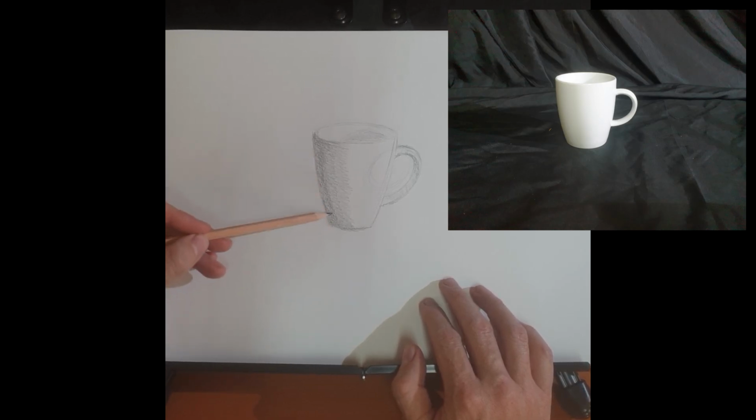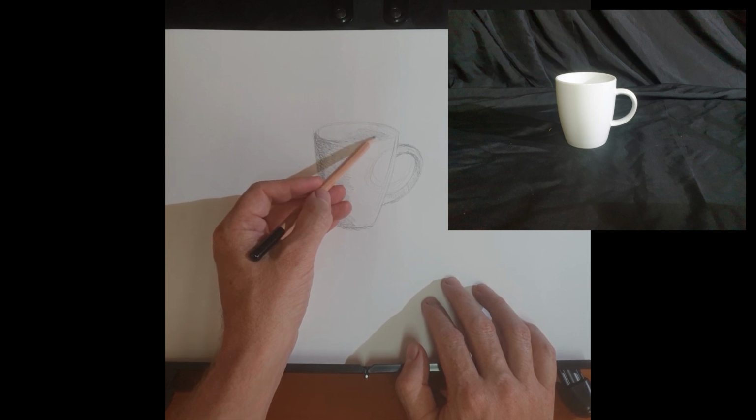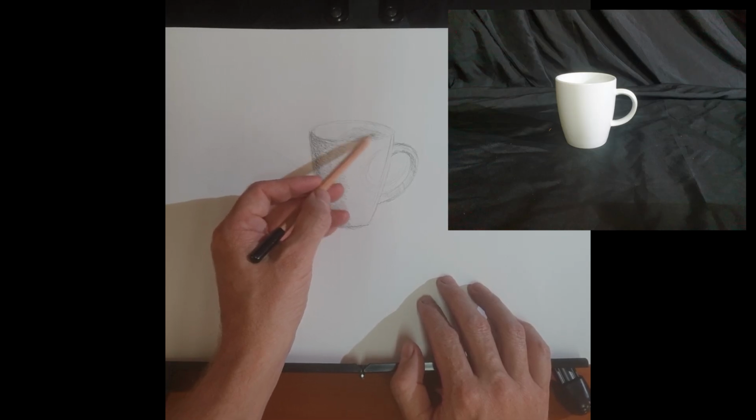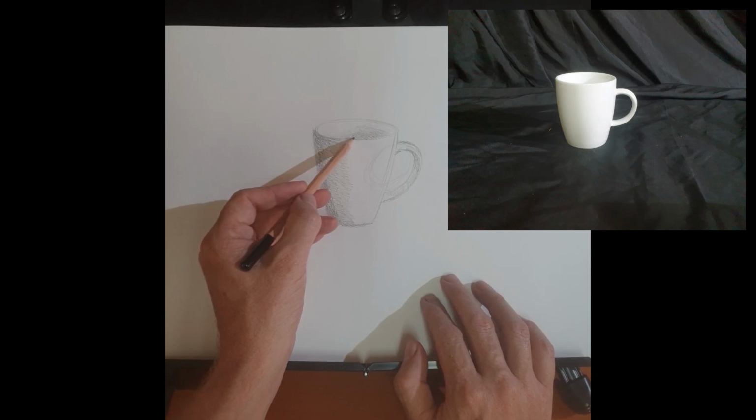We can go now for a more nuanced approach and darken there and darken in there. Remember that the shadow, the value there, helps to indicate the line as well.